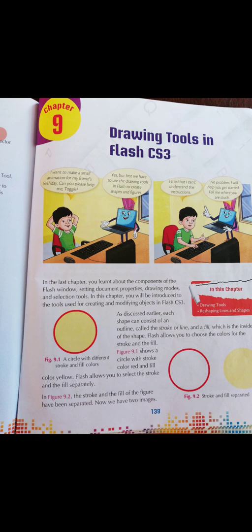So students, we were in chapter number 9, and the name of the chapter was Drawing Tools in Flash CS3. I think everyone has taken the book and placed it in front of you. In my last class I explained the oval primitive tool and how we can draw polygons and stars, isn't it?